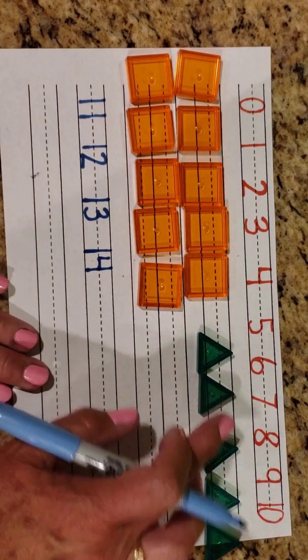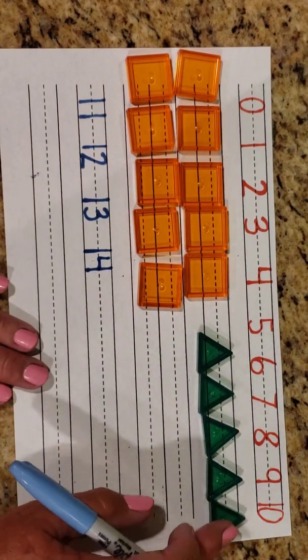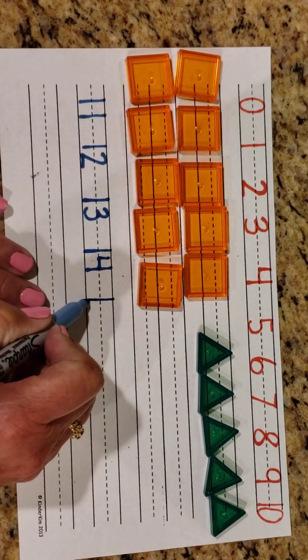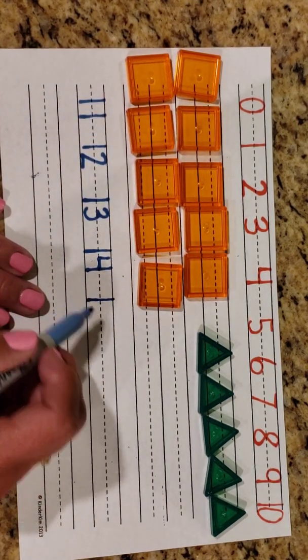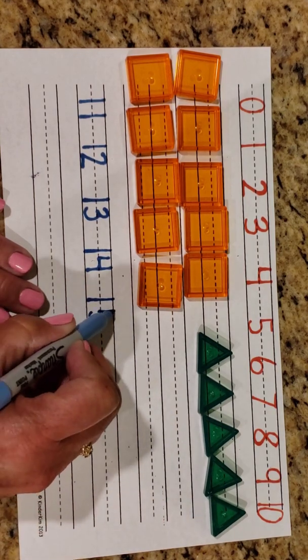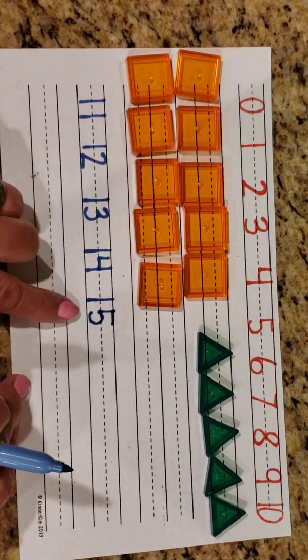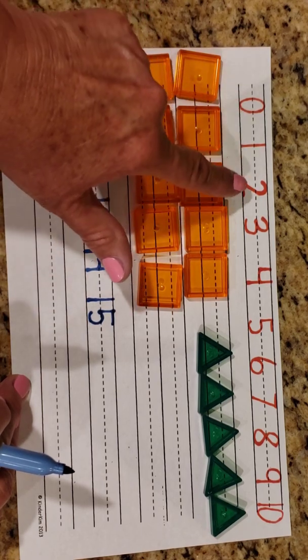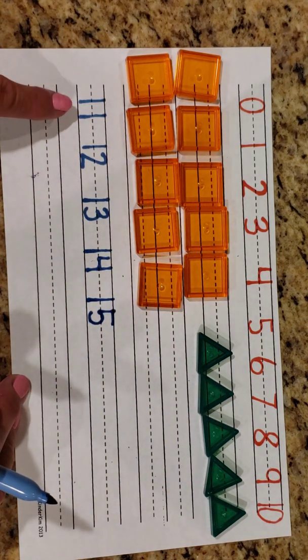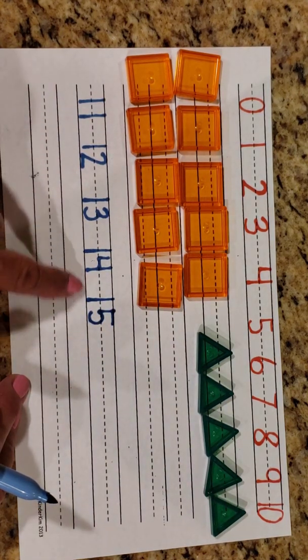Scoot those guys over. 1, 2, 3, 4, 5. So we have one group of 10. 1 in the 10s column. That tells us one group of 10. And 5 left over. 15. So we have 0, 1, 2, 3, 4, 5, 6, 7, 8, 9, 10, 11, 12, 13, 14, 15.